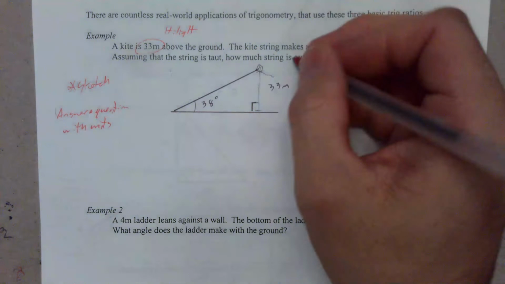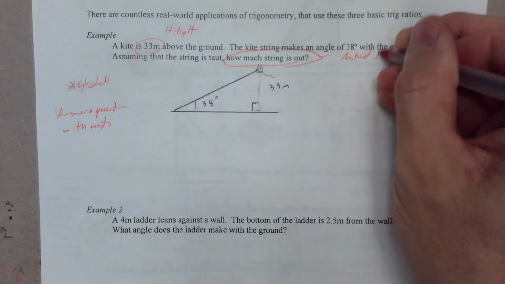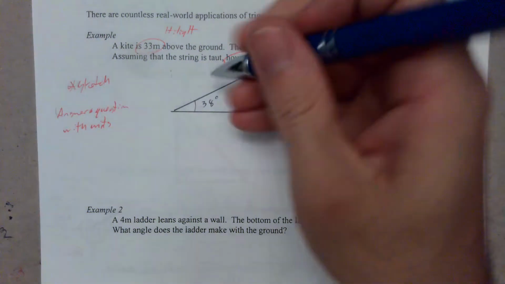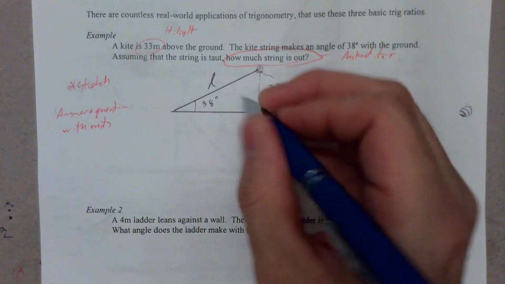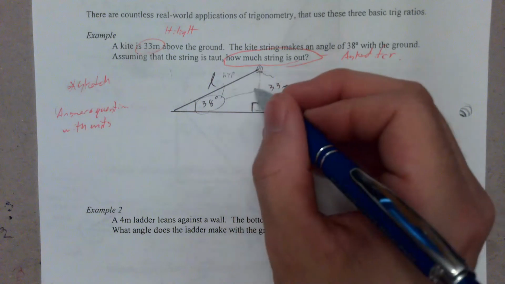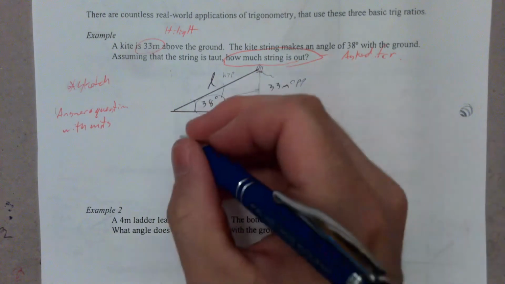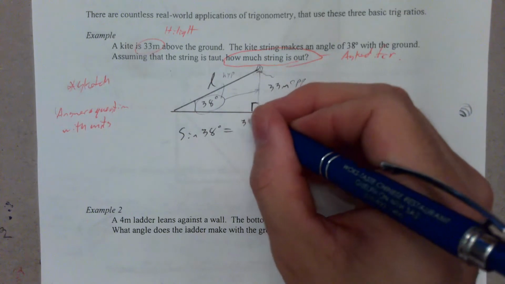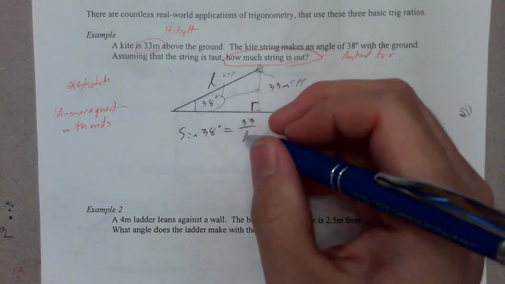Oh yeah, so when you identify what it is that is being asked for, make sure that you label that as well. I'm going to call this right here L for the length of the string. And now notice in my diagram, I see a right angle triangle, an angle of focus. I'm asked to find the hypotenuse, and I'm given information about the opposite side length. So I dig up the sine ratio. I'm going to say that the sine of 38 degrees here is going to be the ratio of 33 to L. And this is one of the more awkward orientations that could happen with L being in the denominator.